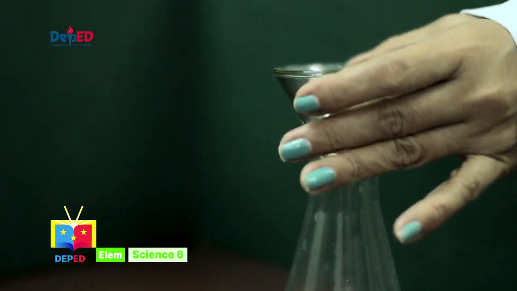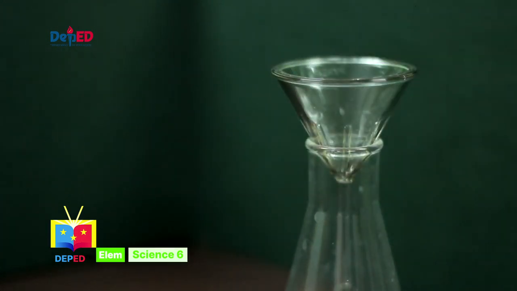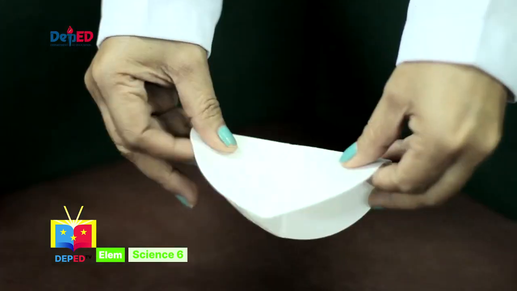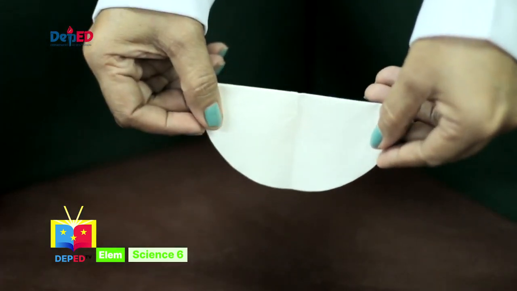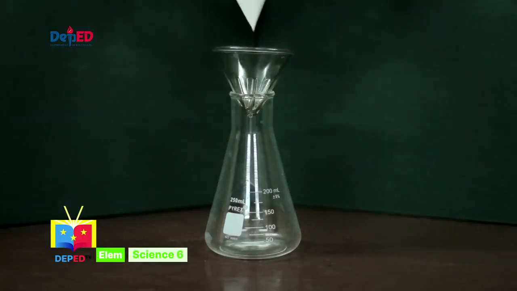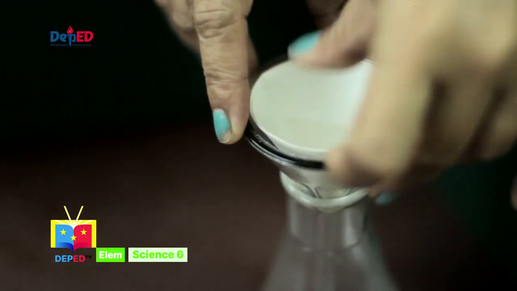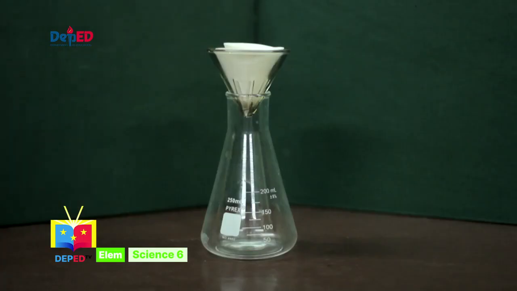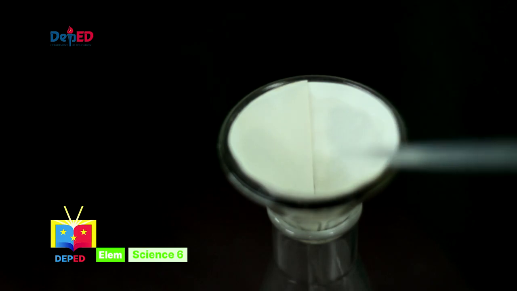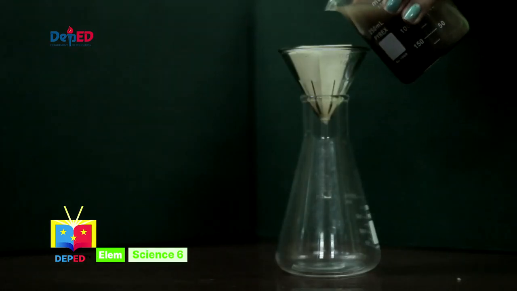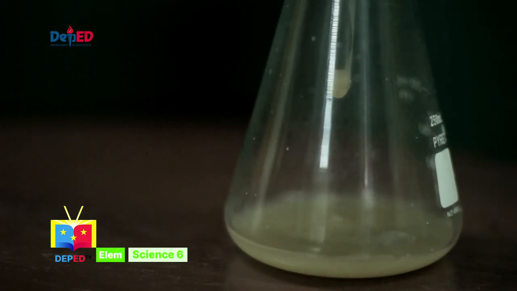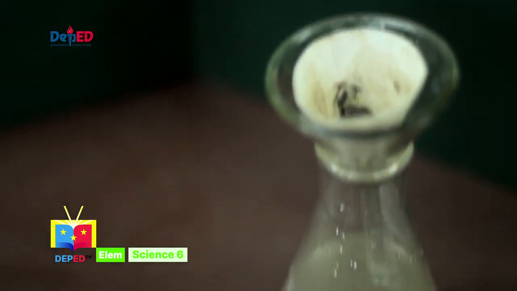First, insert the glass funnel in the mouth of the Erlenmeyer flask. Then, fold the filter paper into half and then fold it in half one more time. Place it inside a glass funnel. Wet the filter paper with a small amount of water. Slowly pour the mixture to be filtered through the funnel. We now have filtered water.